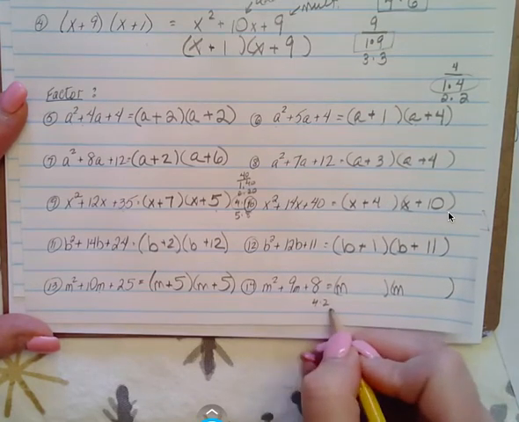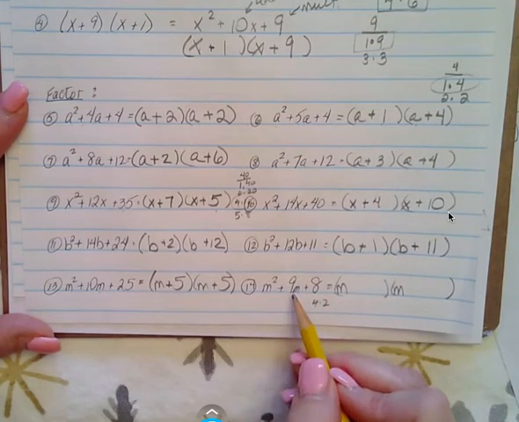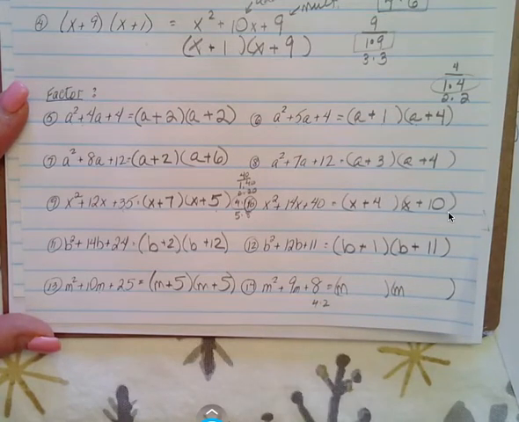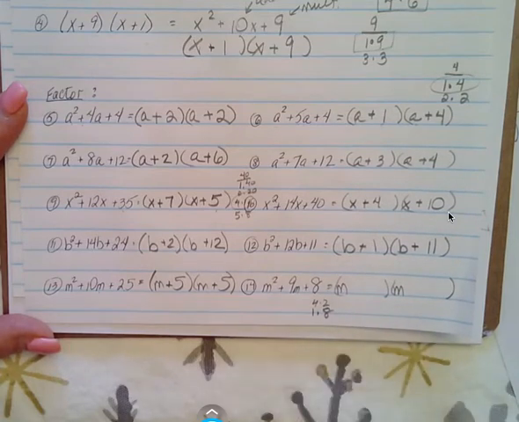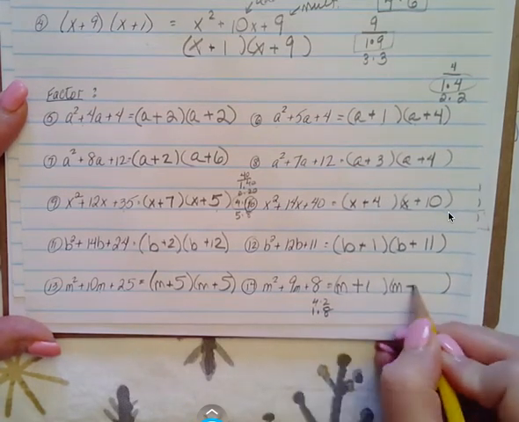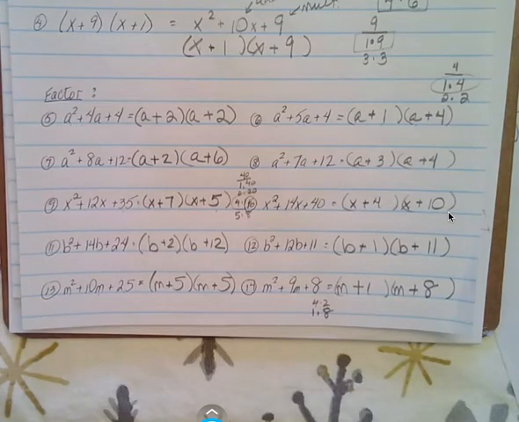4 and 2 doesn't add to 9, it adds to 6. So there has to be another pair of numbers. Always remember the 1 and itself, and 1 plus 8, yeah, that gives me the 9. So 1 and 8, those are our factors here.